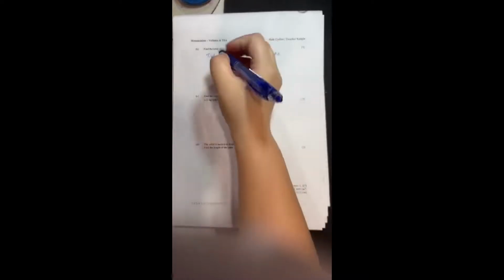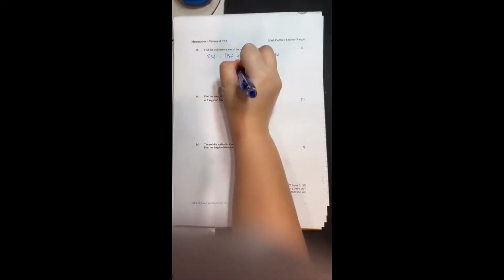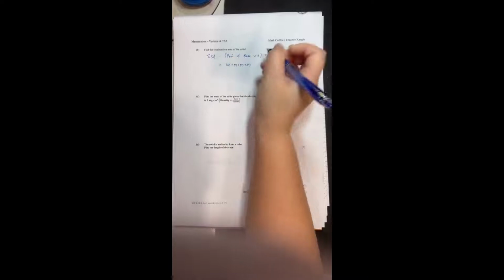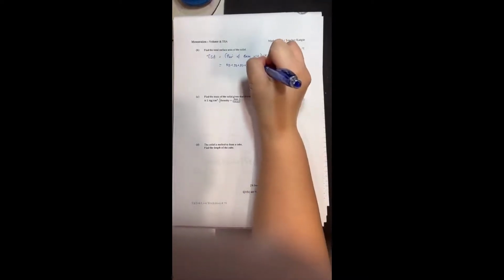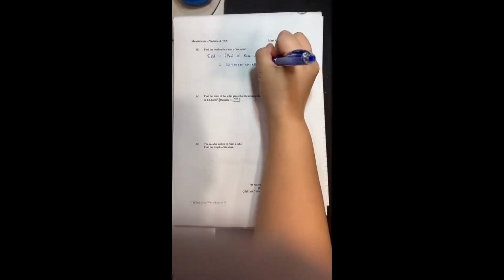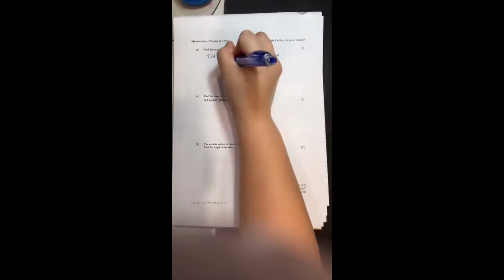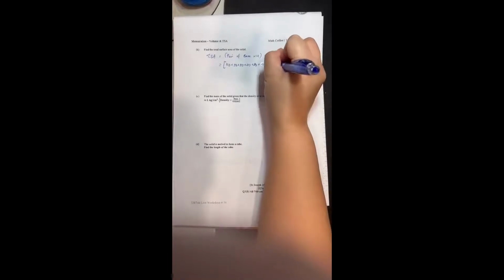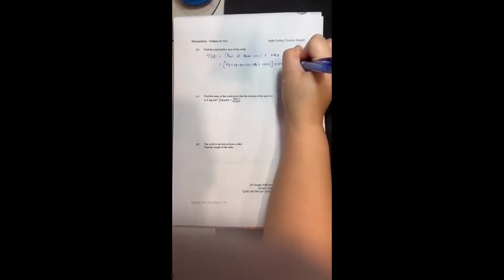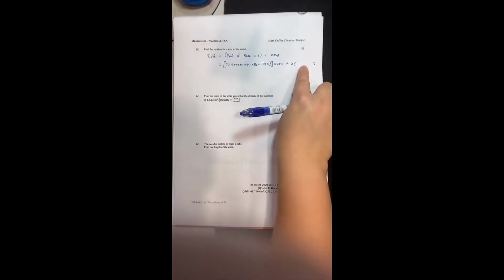So I will have 50 plus 50 plus 50 plus 50 plus 80 plus pi d, which is pi times 40, multiplied by the height of the prism, plus 2 base area. And this 2 base area is exactly the same as what we did just now.